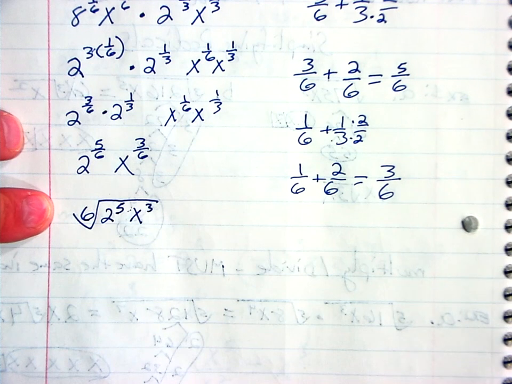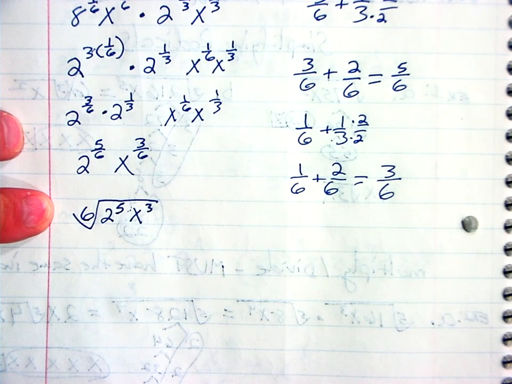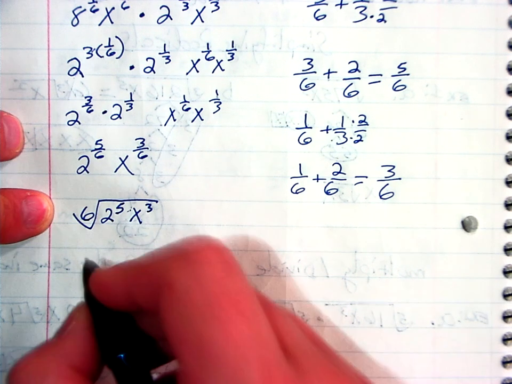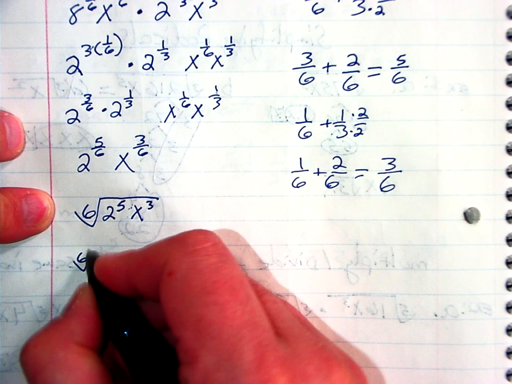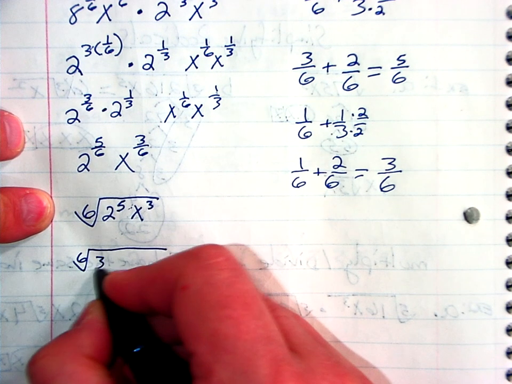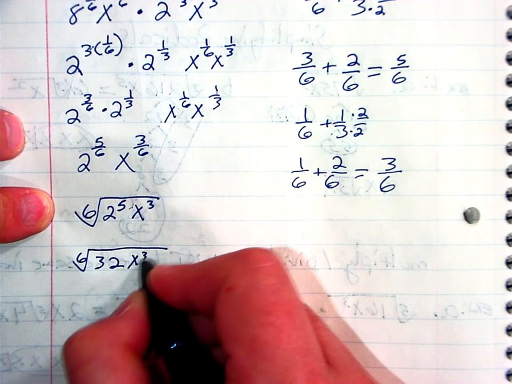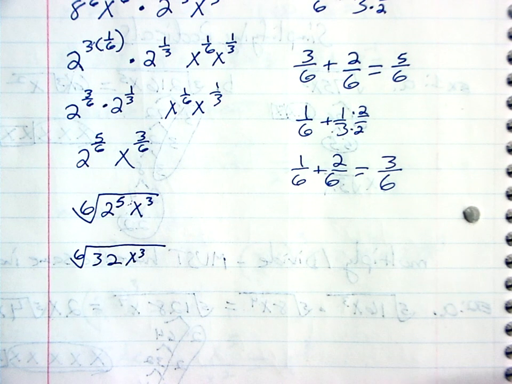Now, is 2 to the 5th good math grammar? No. So what is 2 times 2 times 2 times 2 times 2? 32. That right there is your final answer.